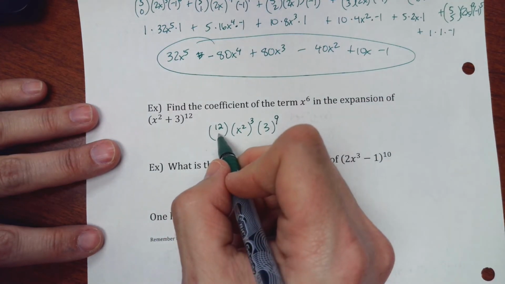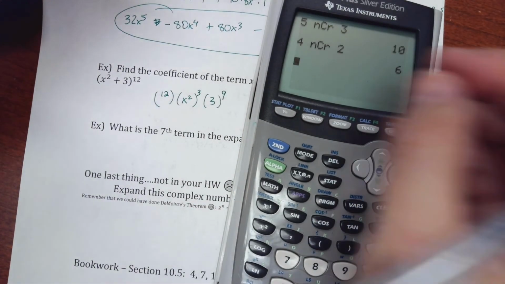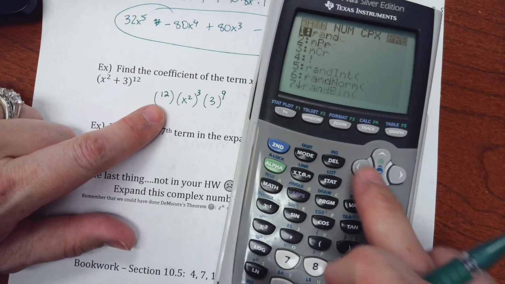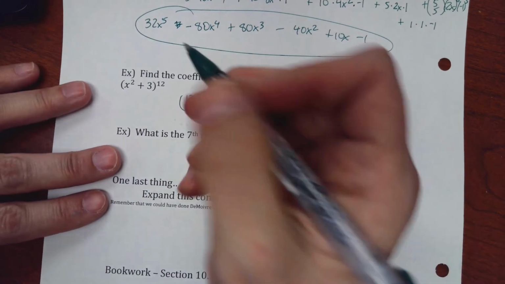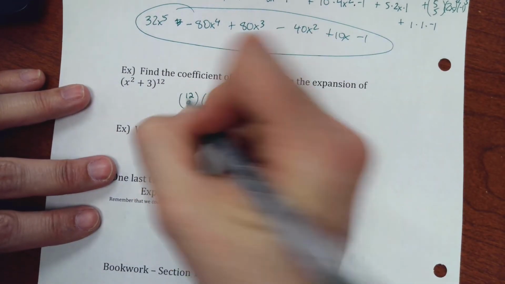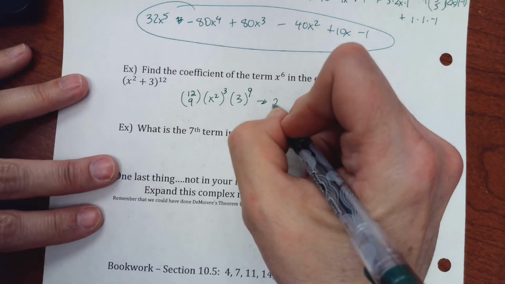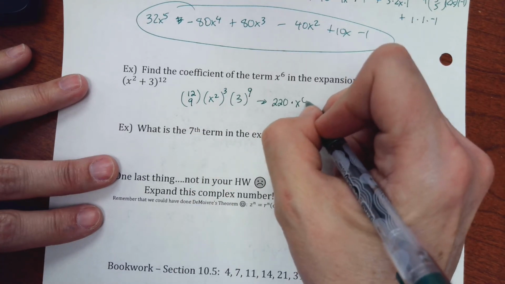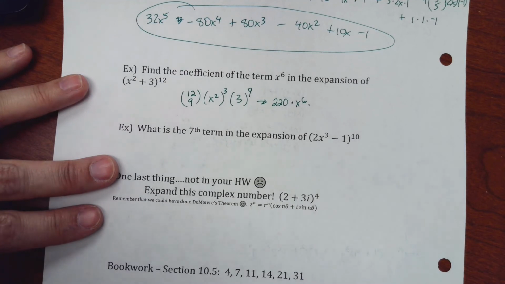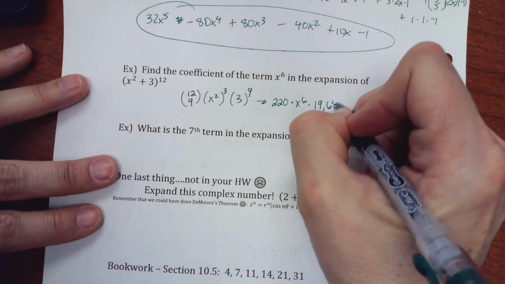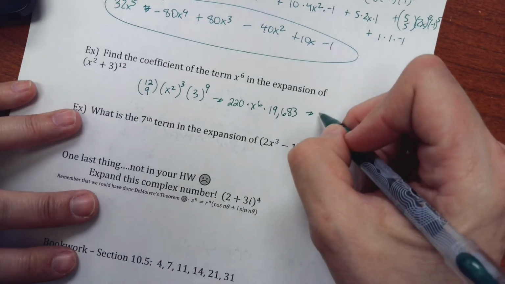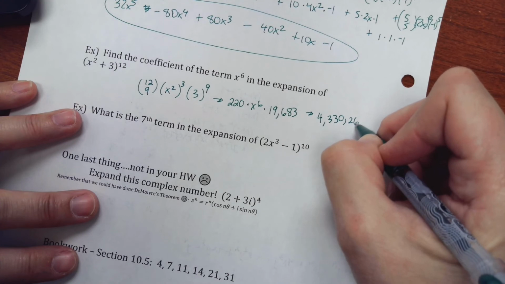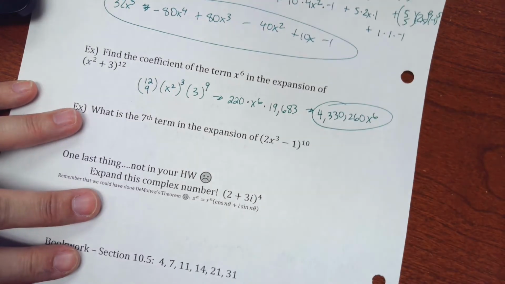And then magically, you can put a 3 or a 9 here because of the triangle, remember how they're the same on either side? So if you put 12 choose 3, it's the same as 12 choose 9. Doesn't matter, so I'll put 9. All right, so here's my answer. 12 choose 9 is 220. This is getting me x to the sixth, and 3 to the ninth, it's 19,683. So my final answer here, times 220, it's pretty big. 4,330,260 x to the sixth. So that is the term that has x to the sixth.